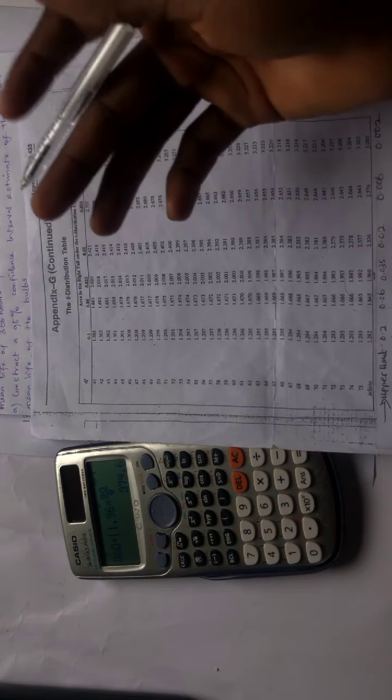Sometimes as well, I use the T distribution table to determine the critical values, that is the Z, for what I've solved so far. So you can also use your Z table to do that.